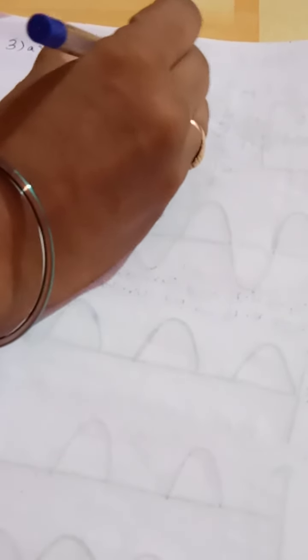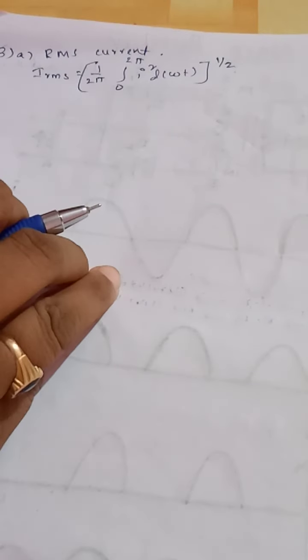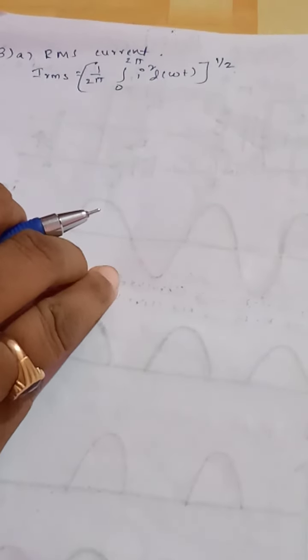Okay, so now here the formula for RMS current is IRMS is equal to 1 by 2 pi, 0 to 2 pi, I square d of omega t, whole under root. What is RMS? Root mean square.